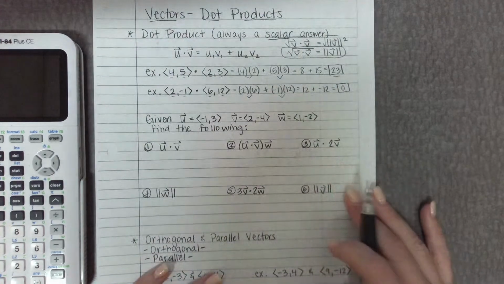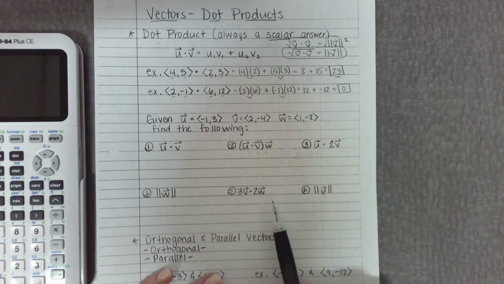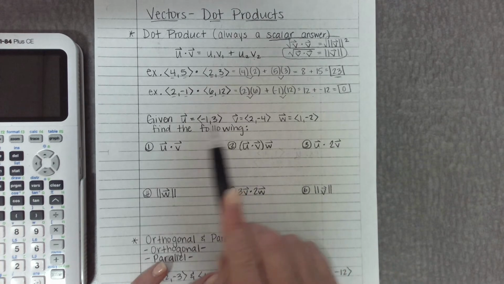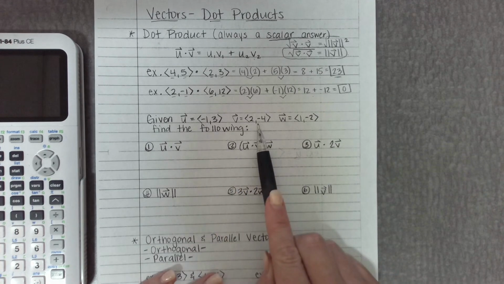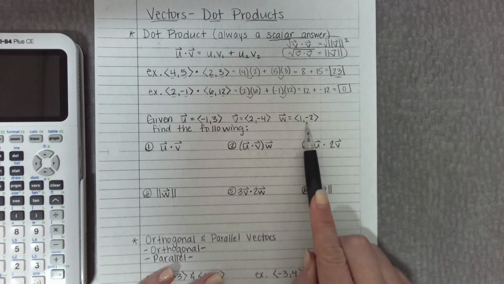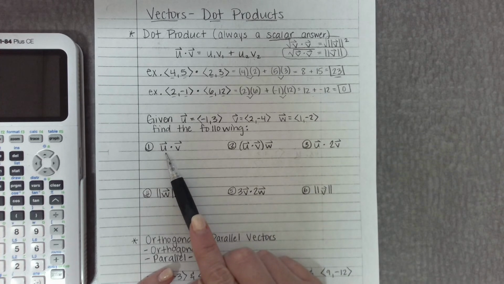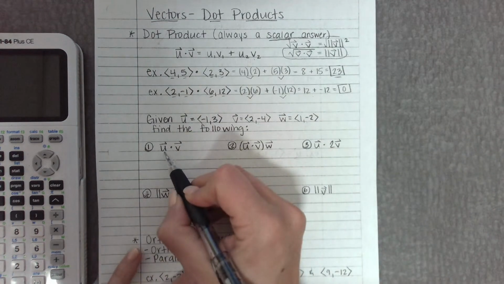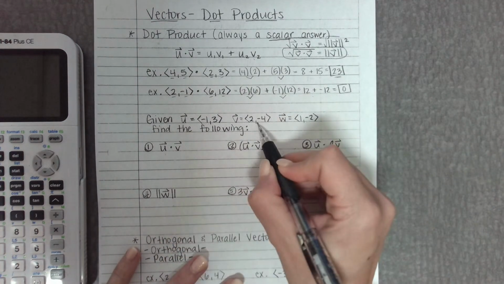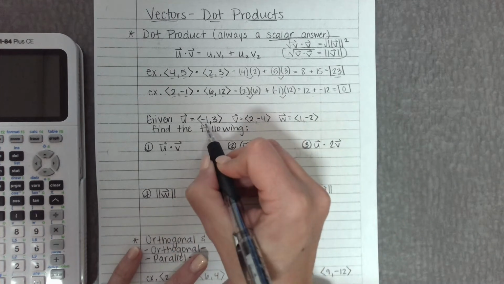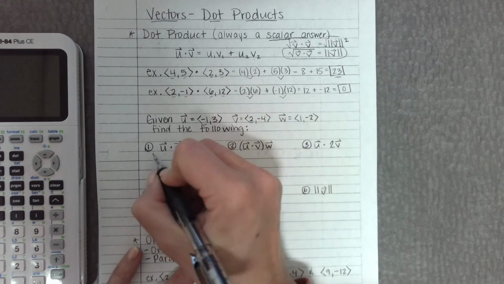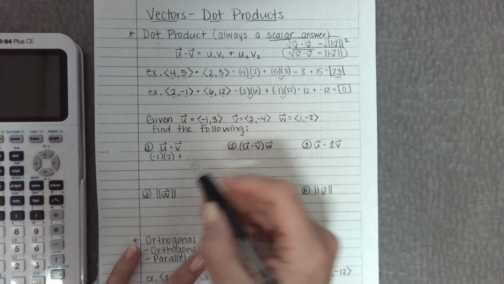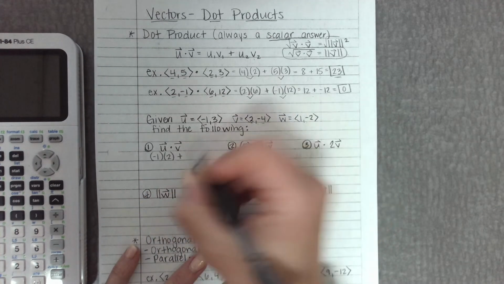Okay, so we have a few vectors here that we want to perform some operations with. Some normal operations, but also combining the dot product now. So we have vectors u = -1, 3, v = 2, -4, and w = 1, -2. So for number 1, I just want to do the dot product of vector u and vector v. All right, so vector u is -1, 3, v is 2, -4. I'm going to take the two first components, that's -1 and 2, and I'm going to multiply those, and I'm going to add that to the two second components, 3 and -4.